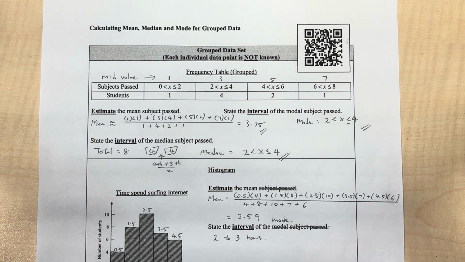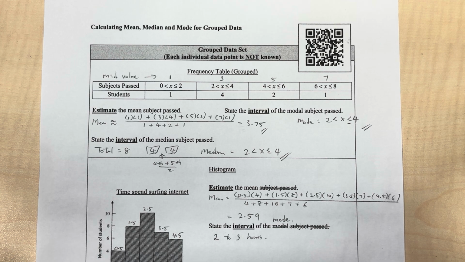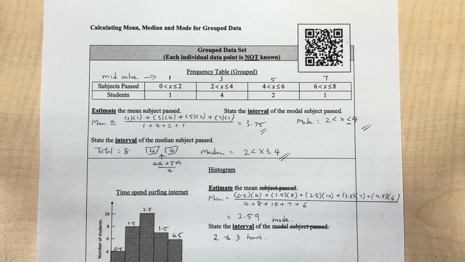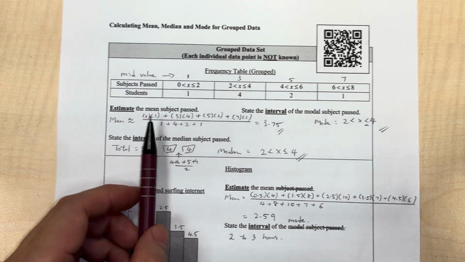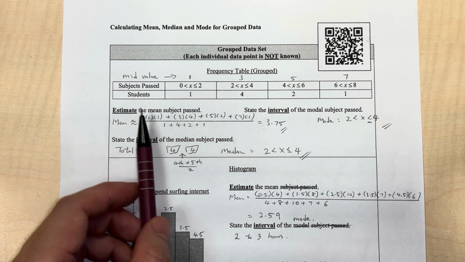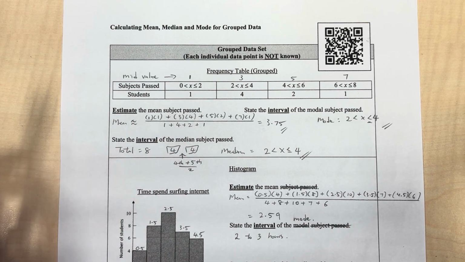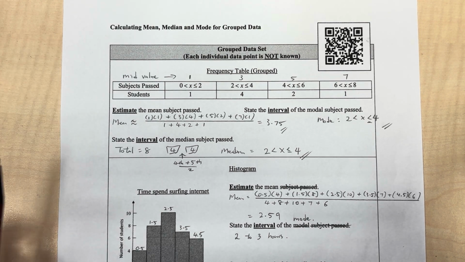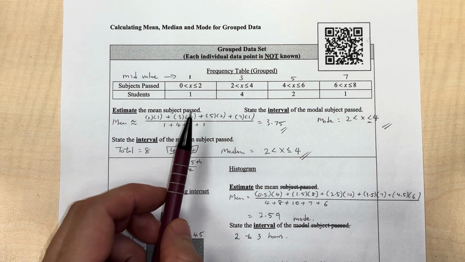So you ask the question, then how on earth do we calculate the average or the mean? Because we do not know their numbers. So what we do is we can only estimate. The word estimate is very clear because we do not know exactly how many subjects each of them passed. So we have to estimate. What is a reasonable estimation?